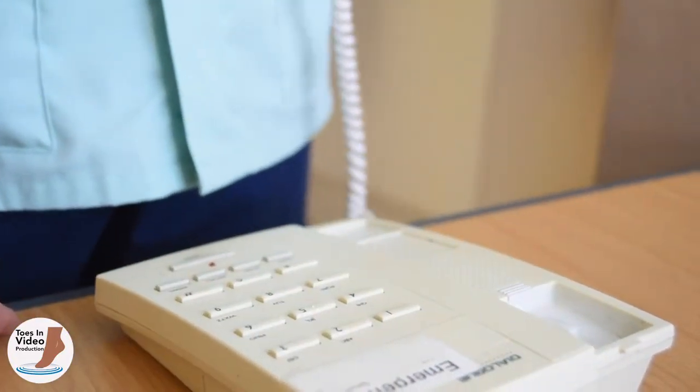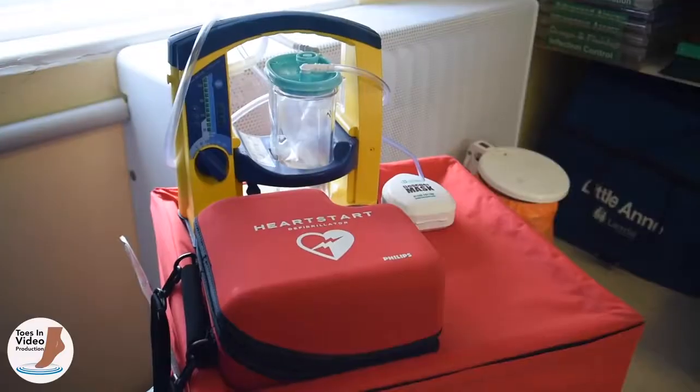An example of this could be, "Cardiac arrest, medical assessment unit, D-Bay." Ensure the switchboard operator repeats the message back to you before terminating the call. "Cardiac arrest, medical assessment unit, D-Bay."